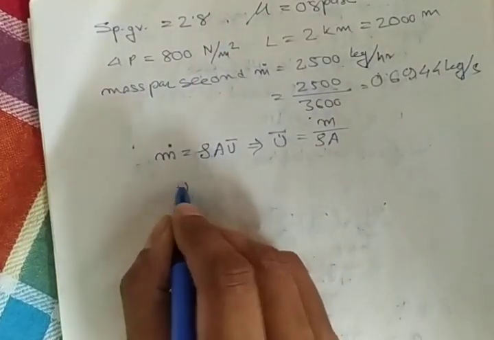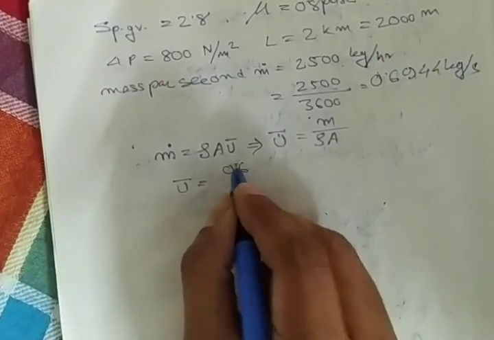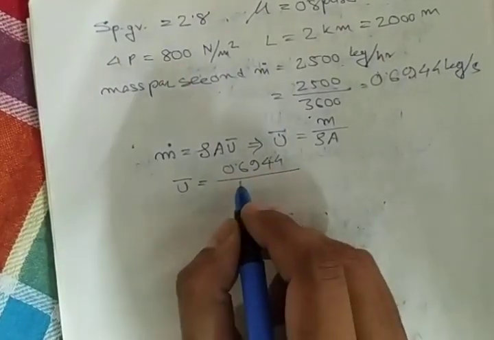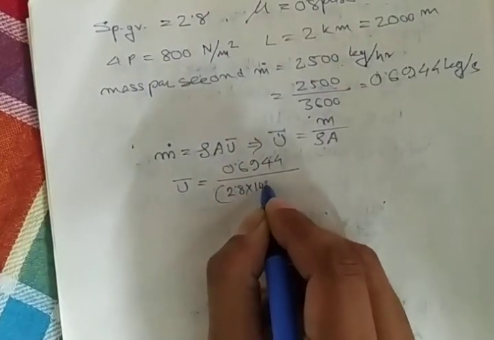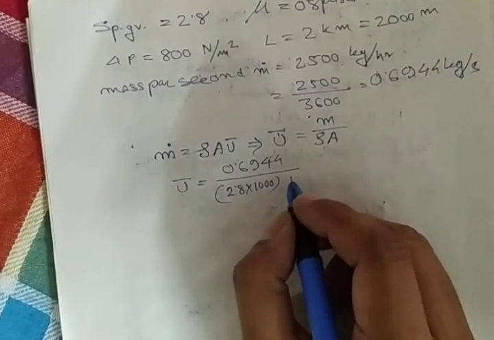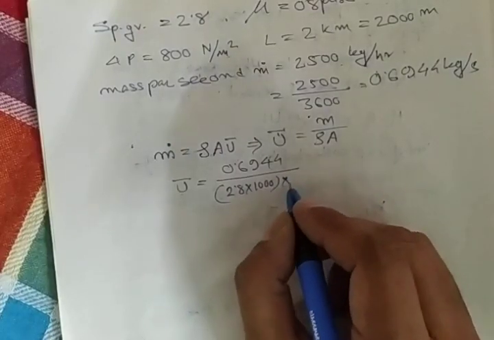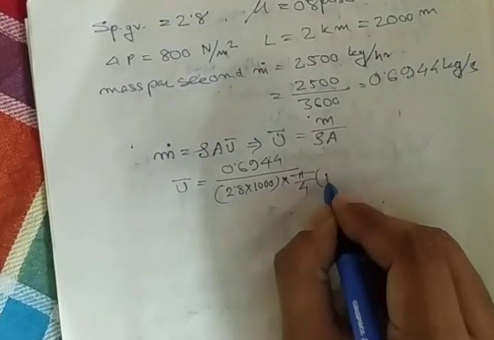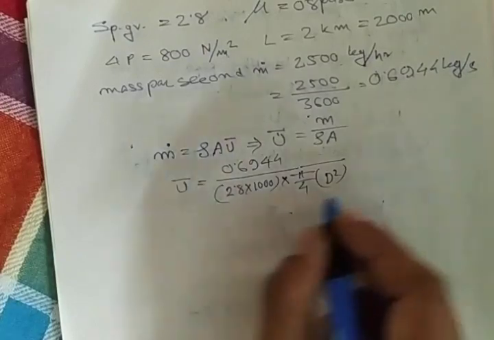Now if you put the values, 0.006944 divided by rho, which is specific gravity into 1000 for the liquid, into pi by 4 d square. d we don't know, we have to find this diameter.